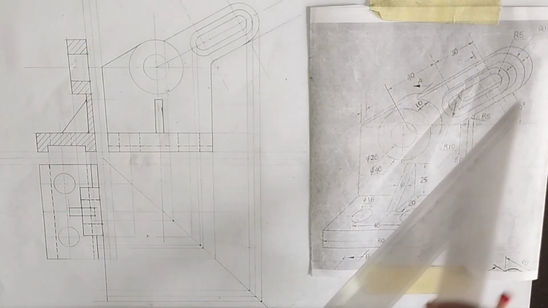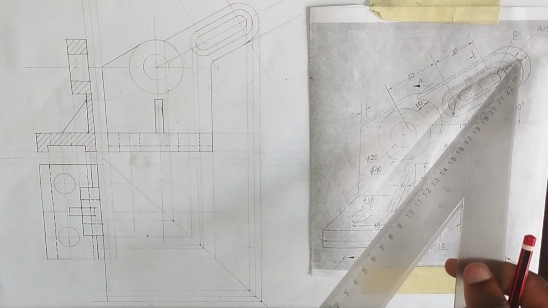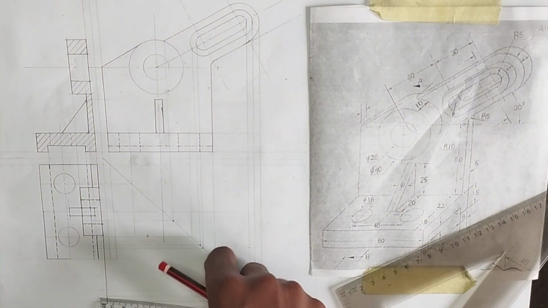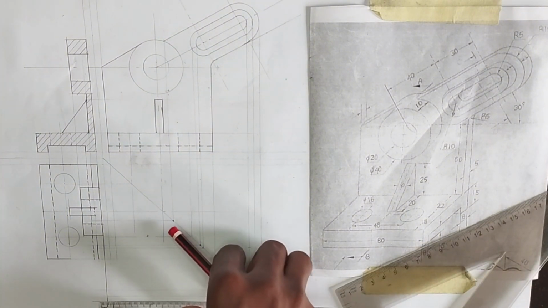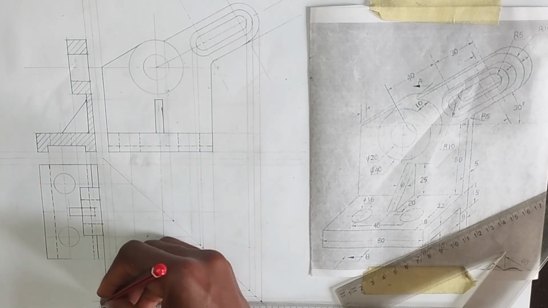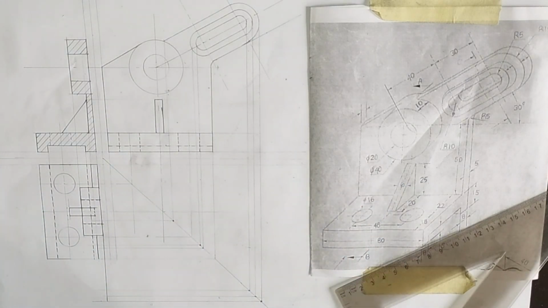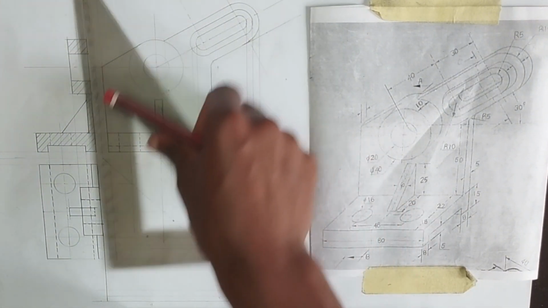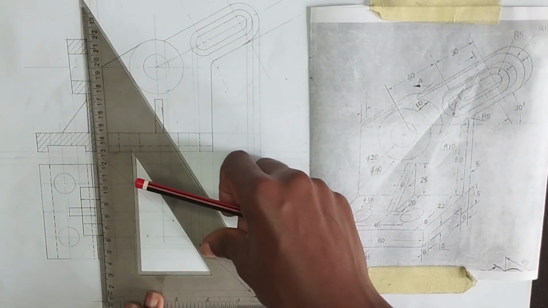Okay, then the thickness of that line is 5 mm. It's 5 mm, so I'll just pick 5. Okay, this is 5 mm. Then I'll draw to the top like this.